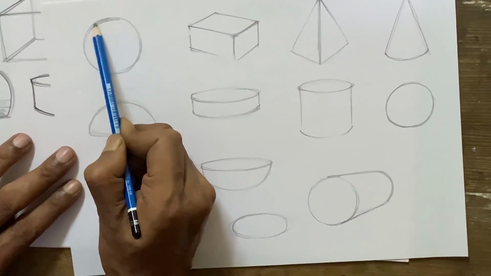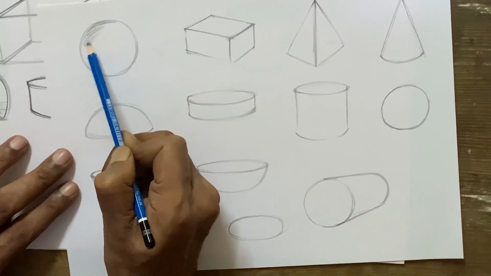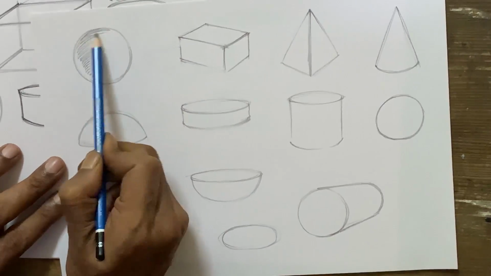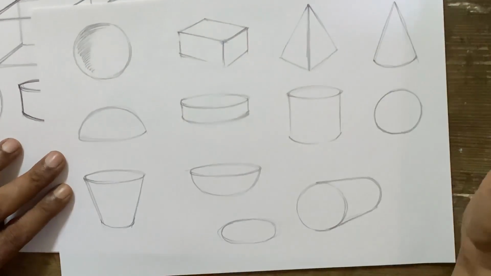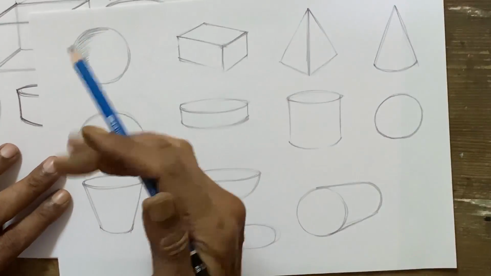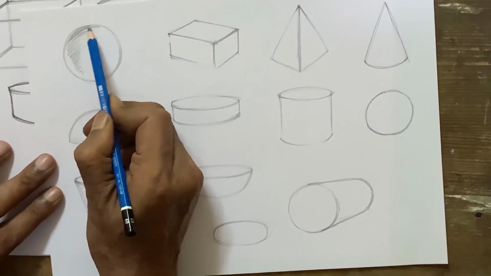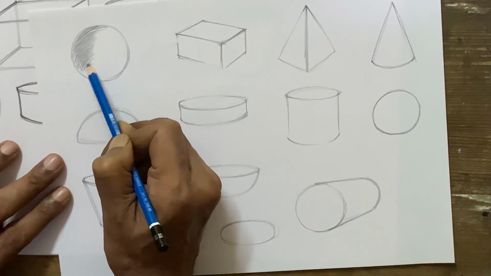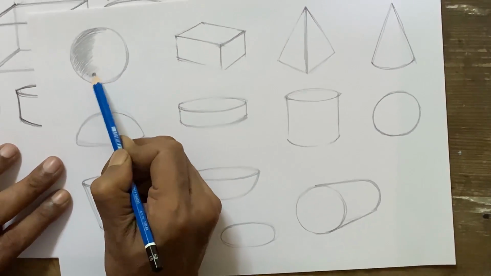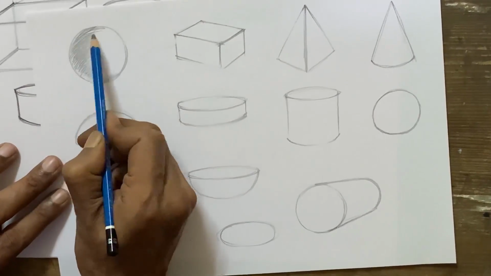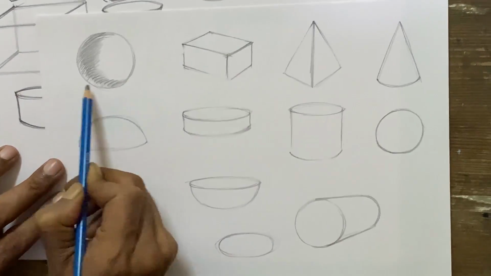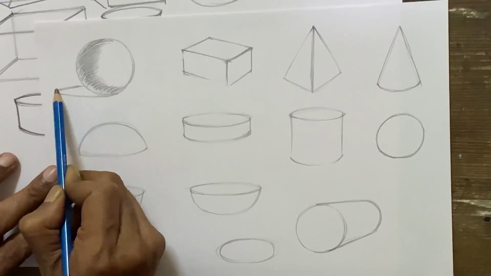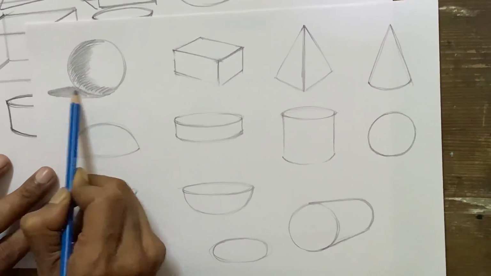Now watch carefully. In a sphere, a ball, or this kind of surface, when the light is falling from one side, if light is coming from this side, then the shaded part will become in this side gradually. Now the shadow of this object will come like this.